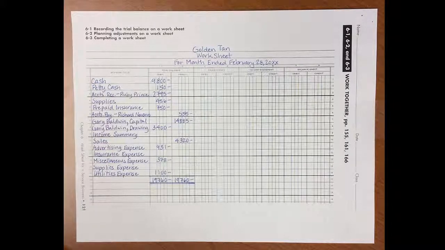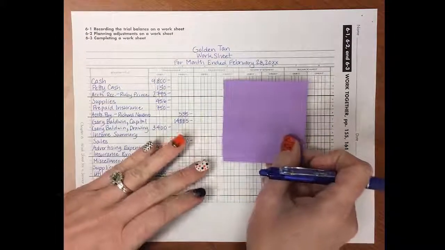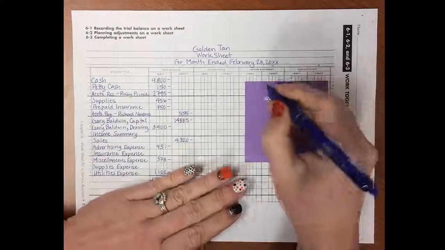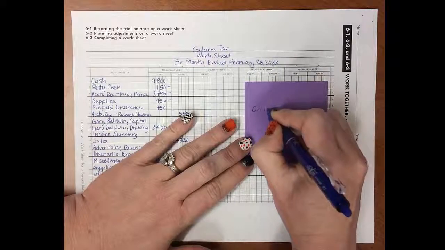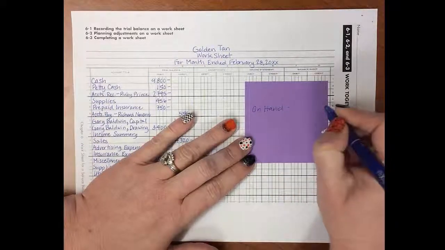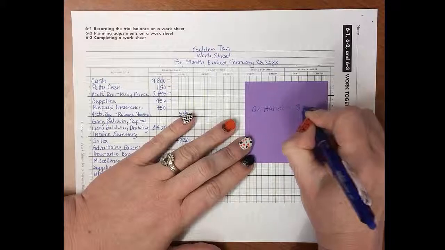Number 1, analyze the following adjustment information into debit and credit parts. Record the adjustments on the worksheet. Okay, what we've done is we've gone and we've done an inventory, and the supplies that we actually have in our facility total $325. I'm just going to grab a little piece of paper here to show you how things are going to work. Okay, so we have on hand value of $325.